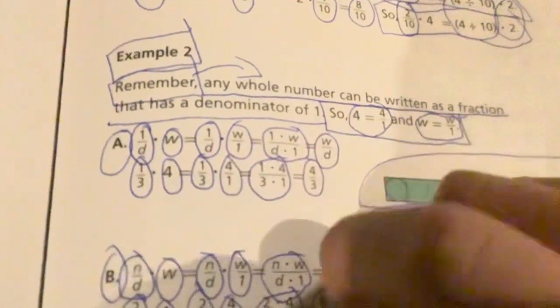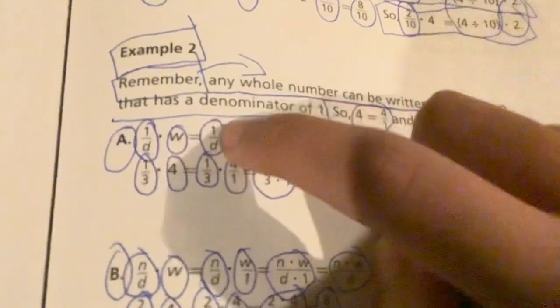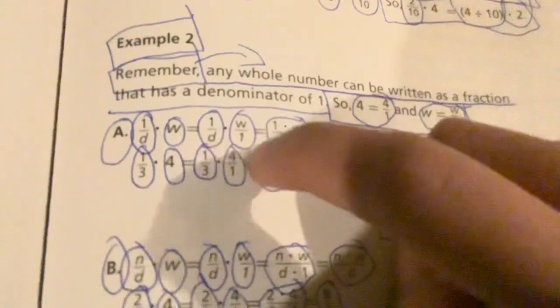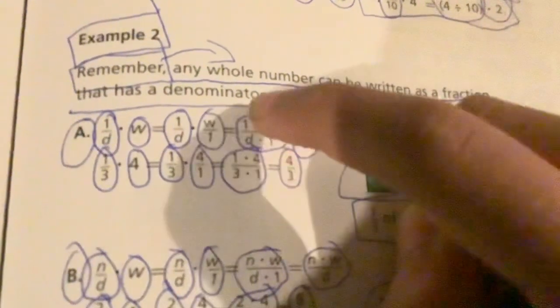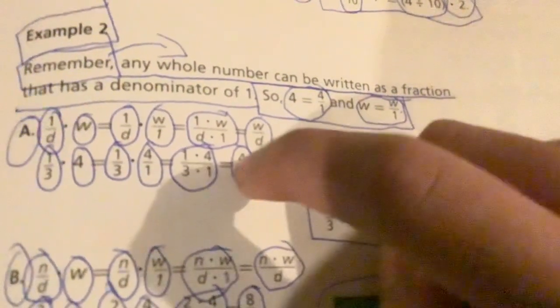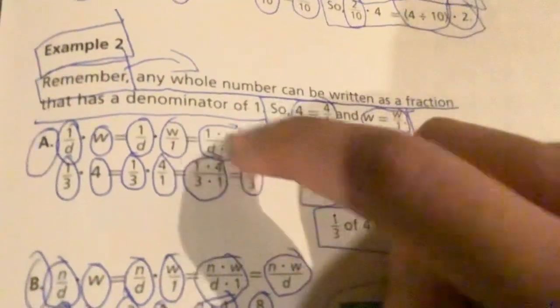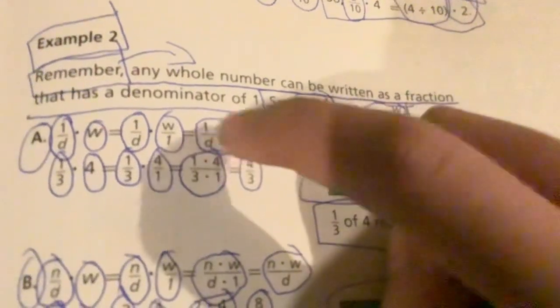So in this case, 1 over D times W over 1, well, you simply just multiply 1 and W together and D and 1 together, right? Yeah.